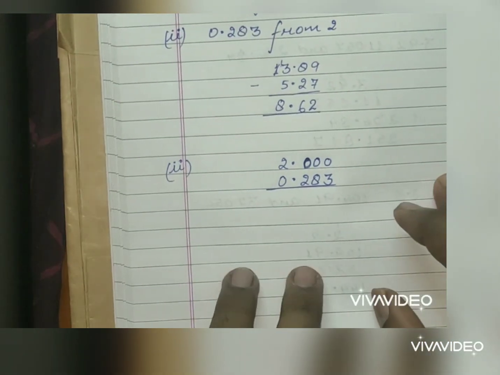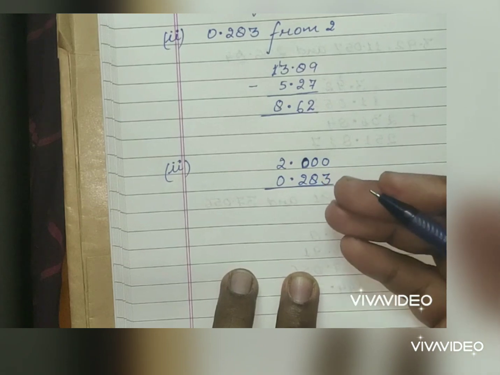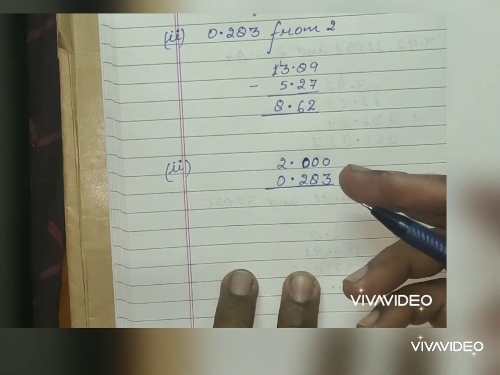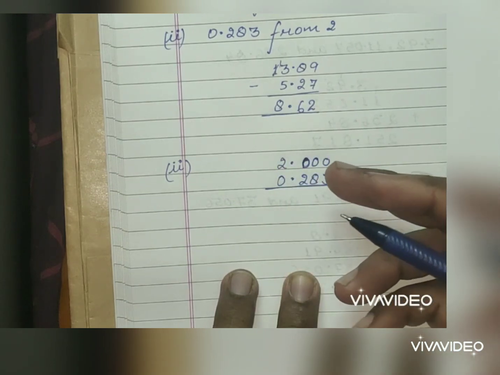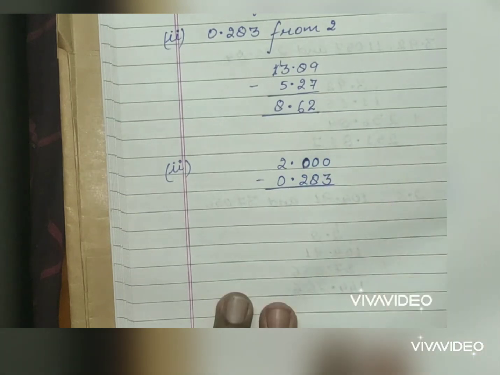Clear? Why 0, 0 is written? Because subtraction will take place accordingly to that only. I hope it is clear, because there was nothing after the decimal in 2, so I have put 0, 0, 0.